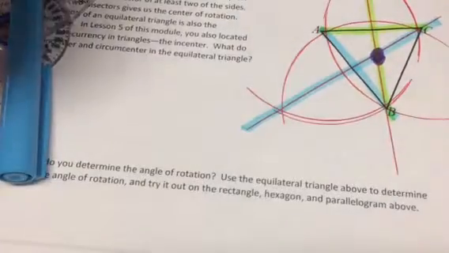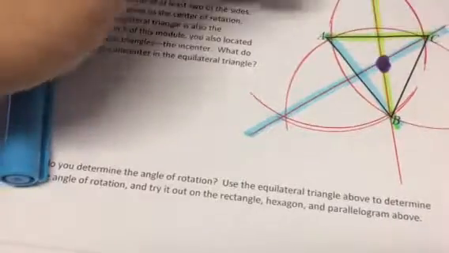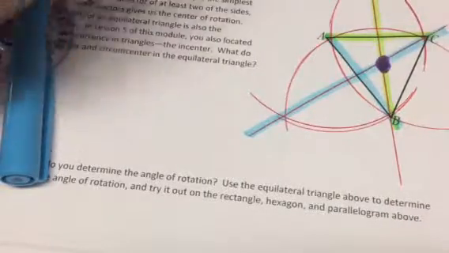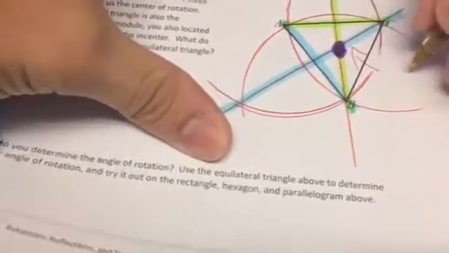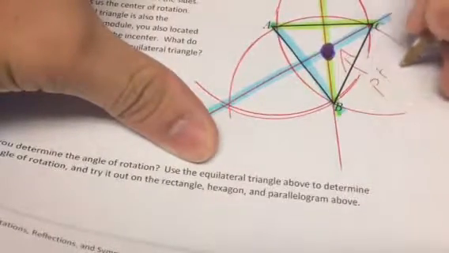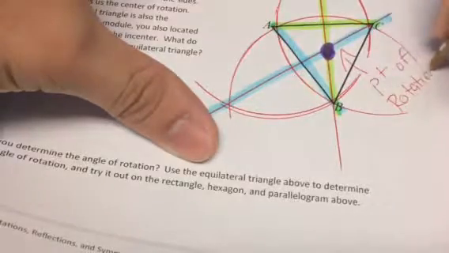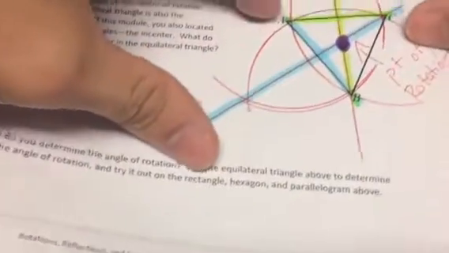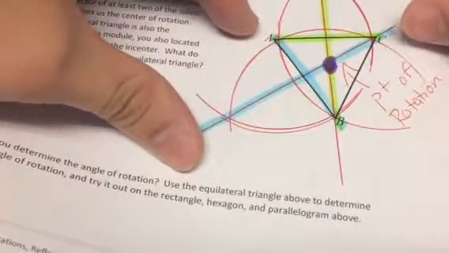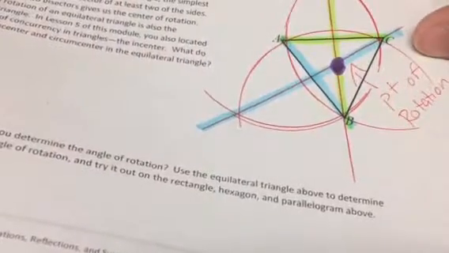All right, so no matter what happens, every time we rotate it from there, we're going to get the same image. And that's what they wanted you to do. All right, so that's your, and I'm just gonna label it point of rotation. Okay, that's where you have your rotational symmetry. Okay, rotational symmetry, that was the key word.